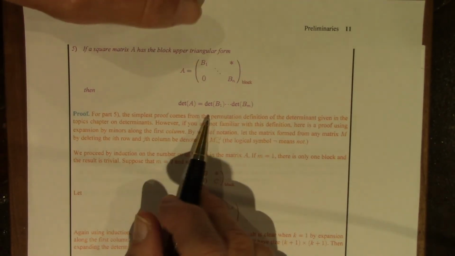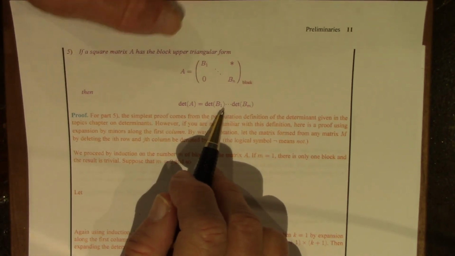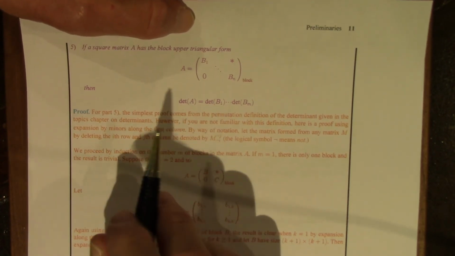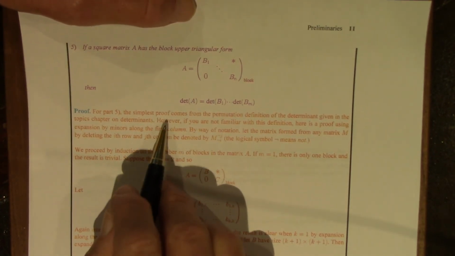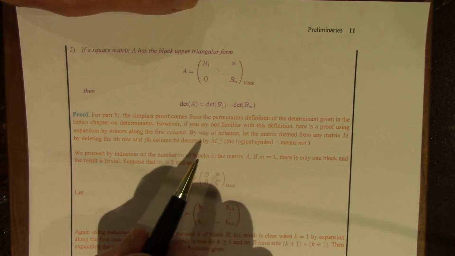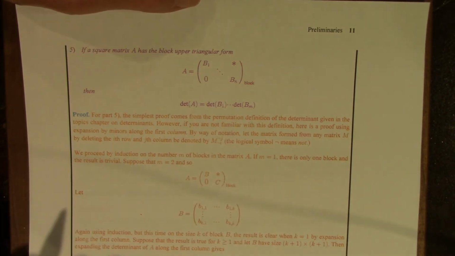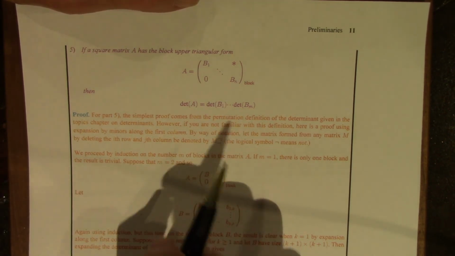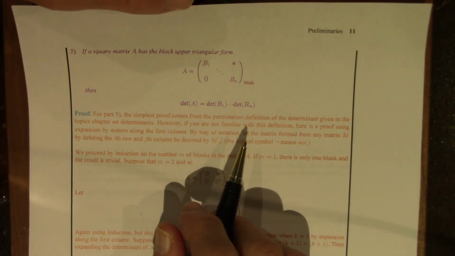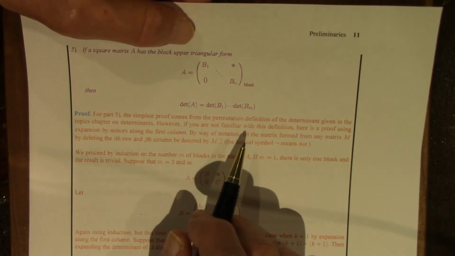Let's look at the proof of this. It's going to prove to be very important, so we'll take a look at the proof. Actually, the simplest proof comes from the permutation definition of the determinant. As you may or may not know, there are 3 definitions for the determinant of a square matrix.